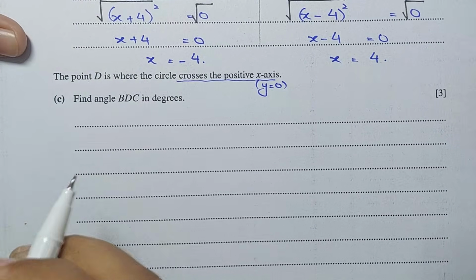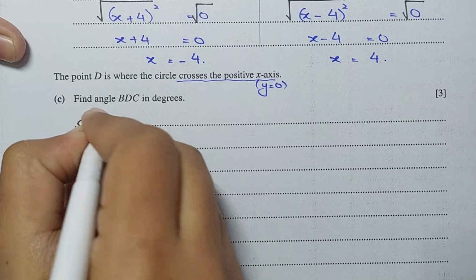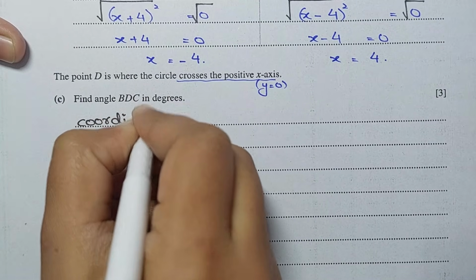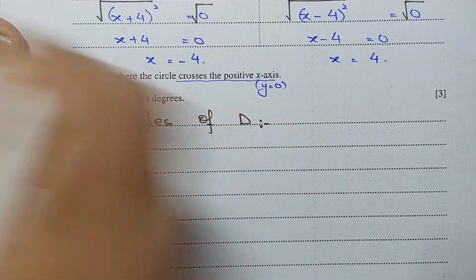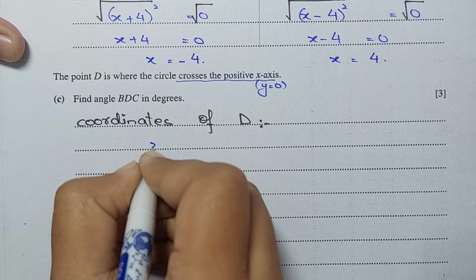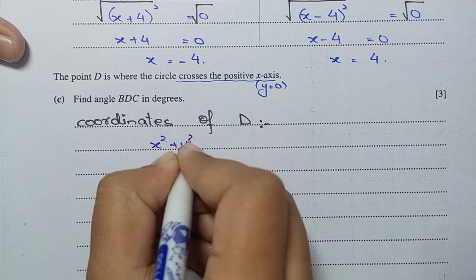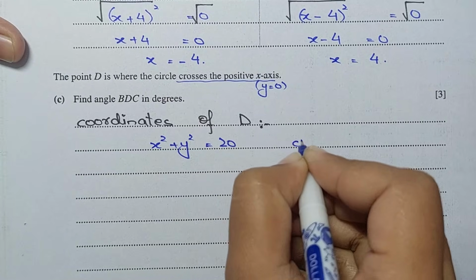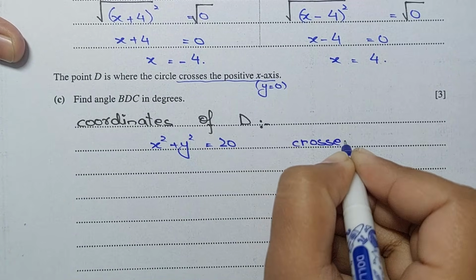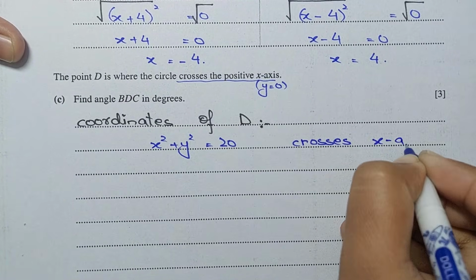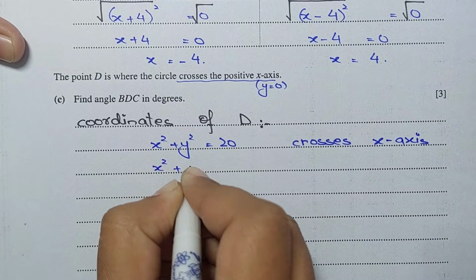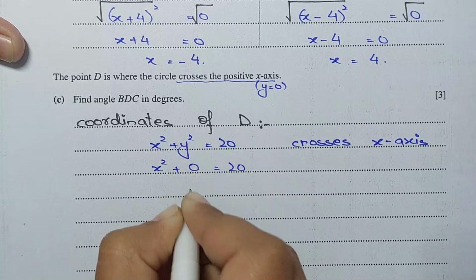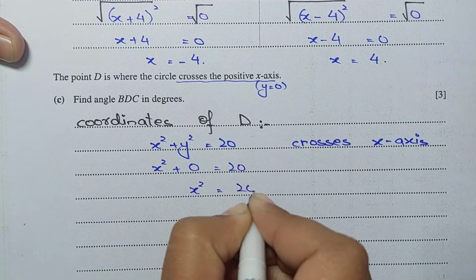We have the circle x square plus y square equals 20. Crossing the x-axis, y is 0, so x square equals 20.